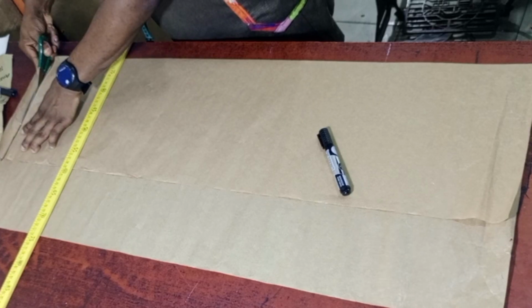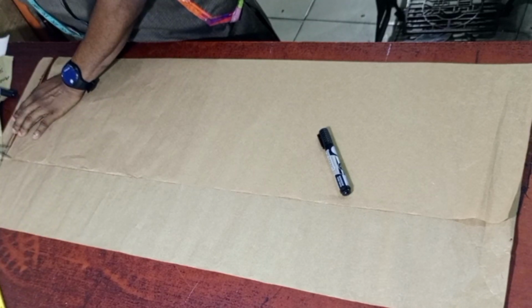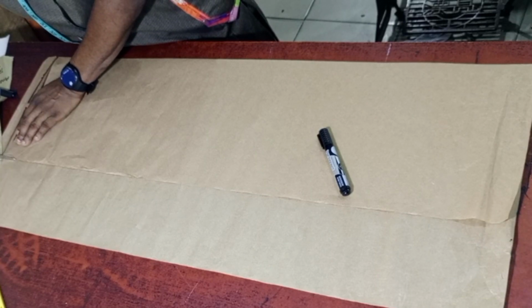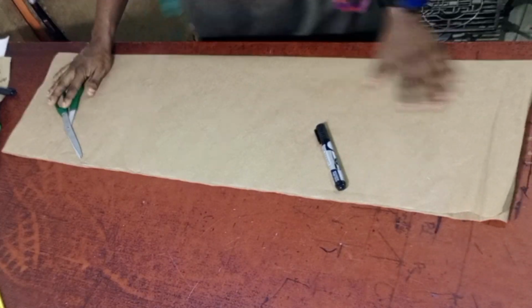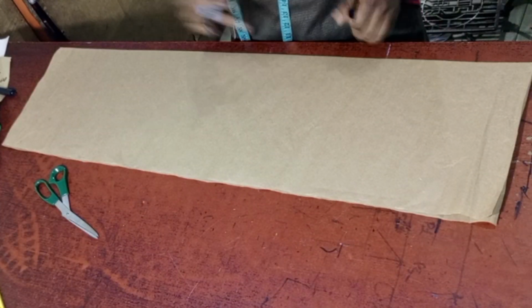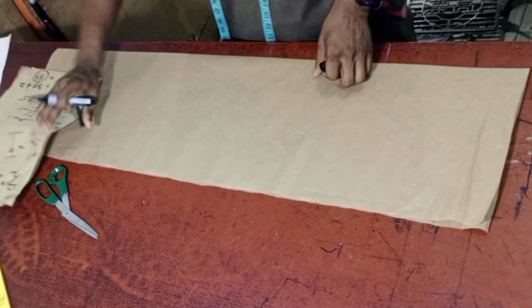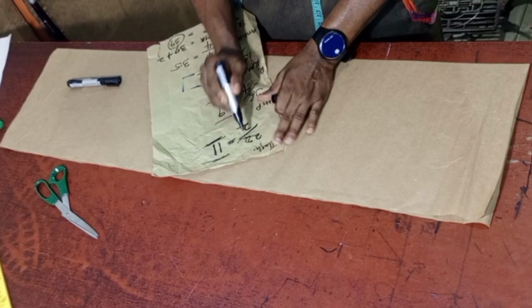Look at it. We have now prepared the pattern paper for the front part of the trouser. When we are done with the front, we are also going to prepare for the back. So now we have the front part. Are you seeing it? Okay, so the weight is 11 inches. Let me repeat it again.